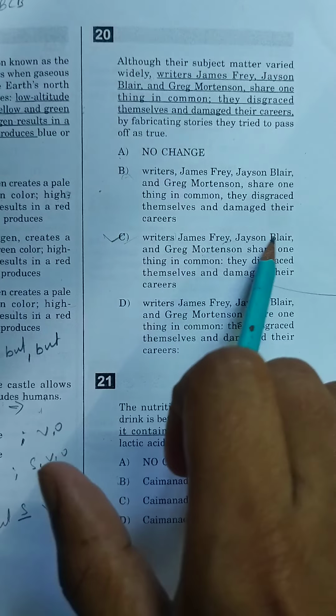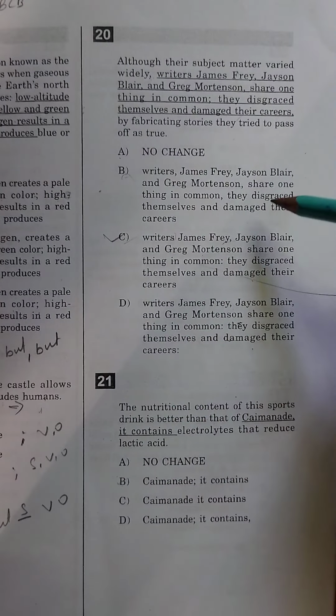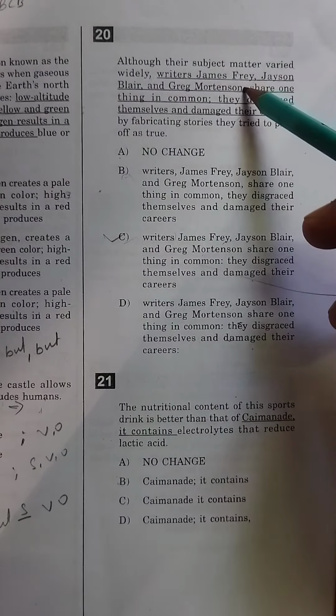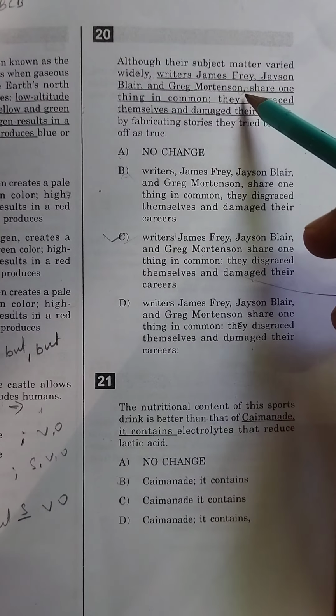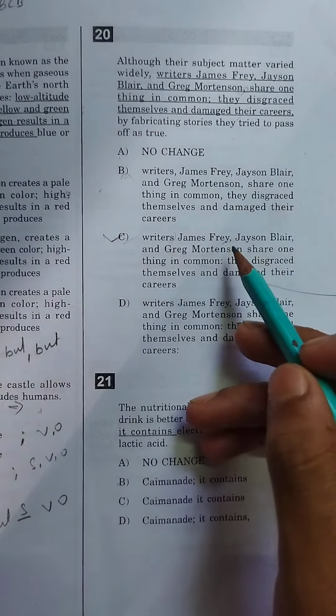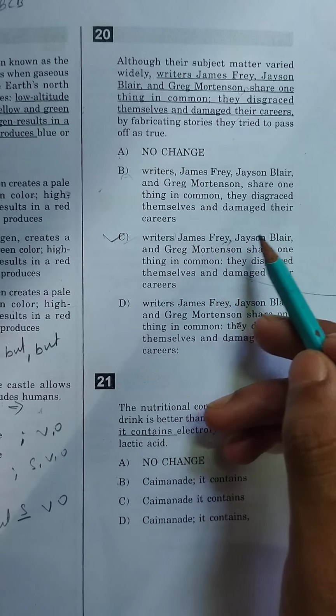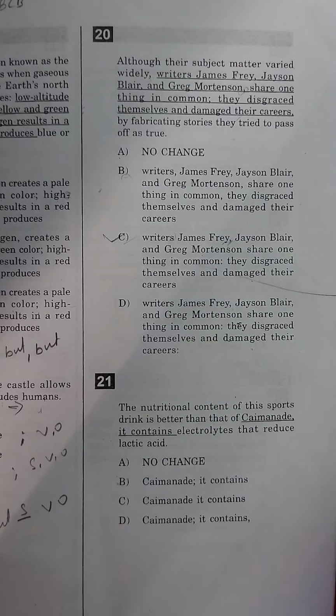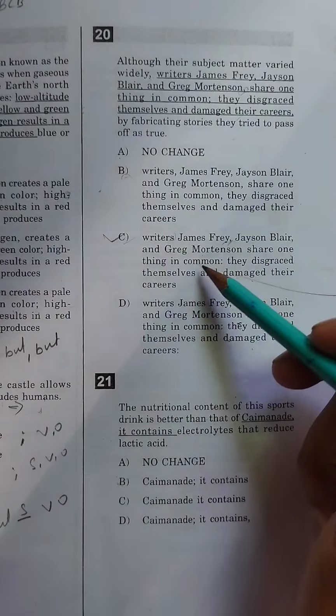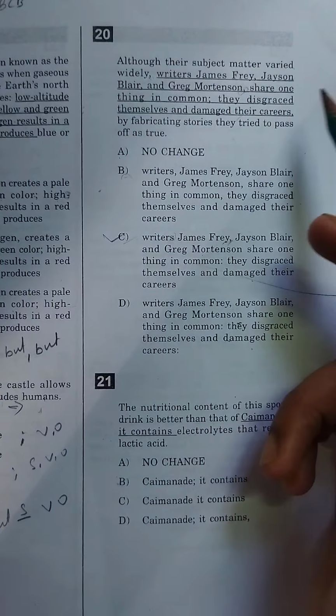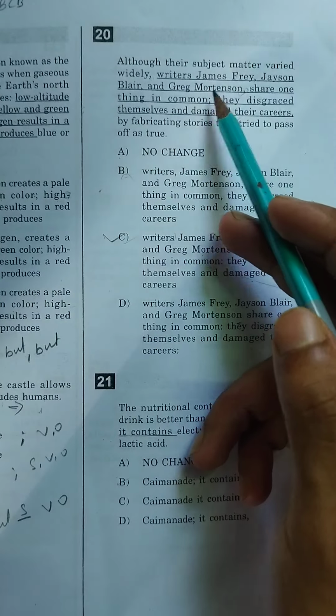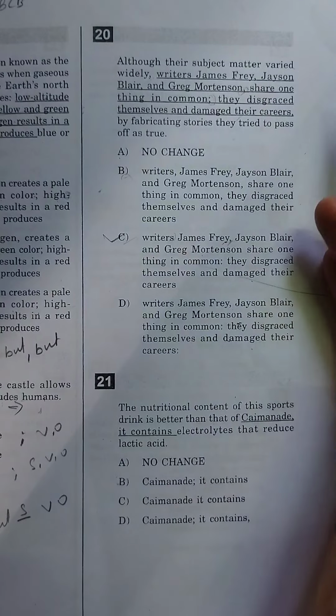James Frey, Jason Blair, and George Mortensen. And there is also wrong punctuation of comma. Actually we don't use a comma here, but when we use commas, that is the series: James Frey, Jason Blair, and George Mortensen share one thing in common, and we need a semicolon here for the explanation.